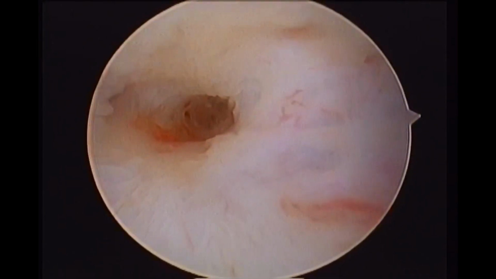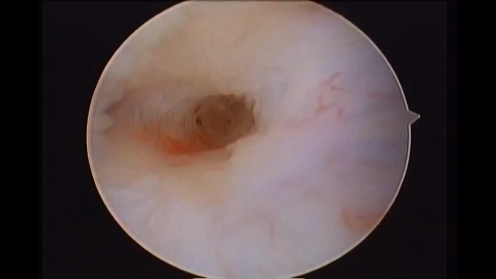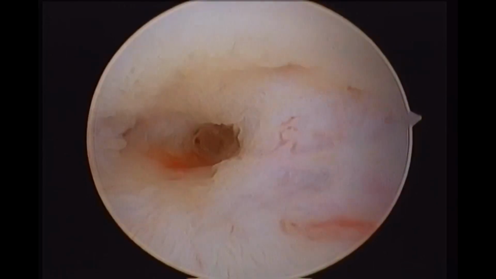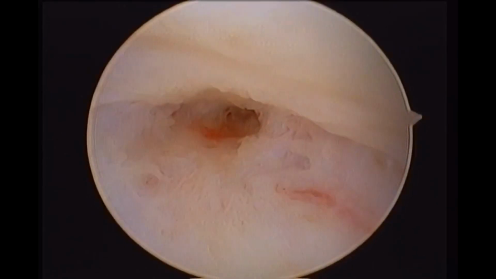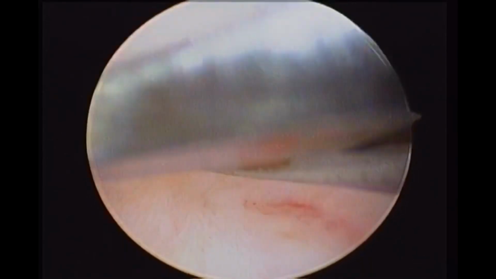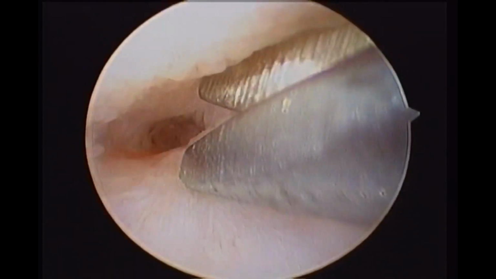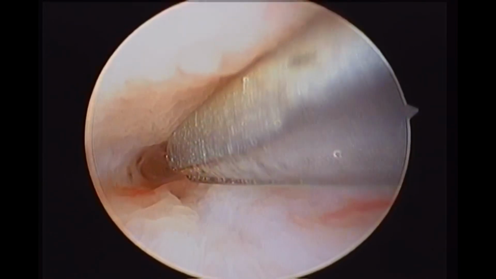So the start is very frustrating. There is no opening. There is no black hole appearance to tell you the entrance of the cavity. The internal os is totally obliterated, and there is evidence of a false track on the left side done by a previous surgeon. So here I bring to you a very nice and useful tip.